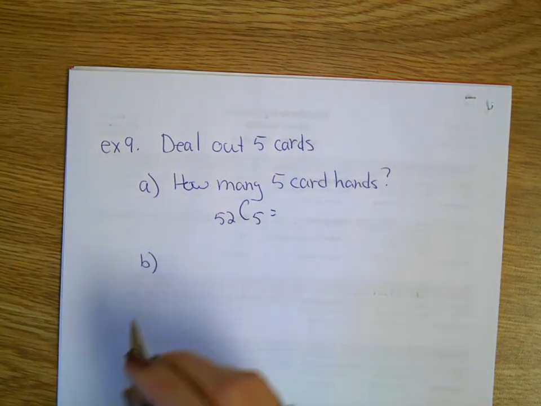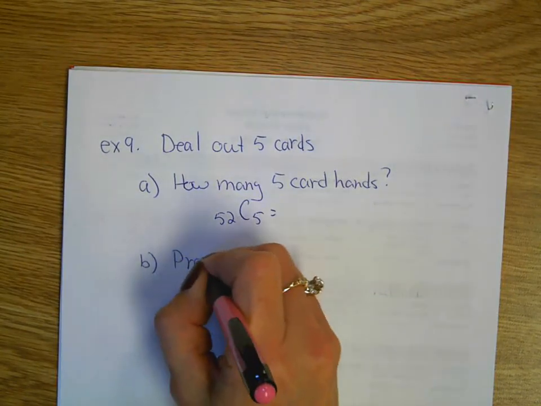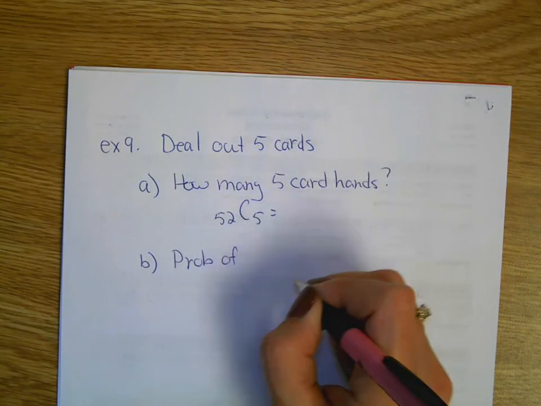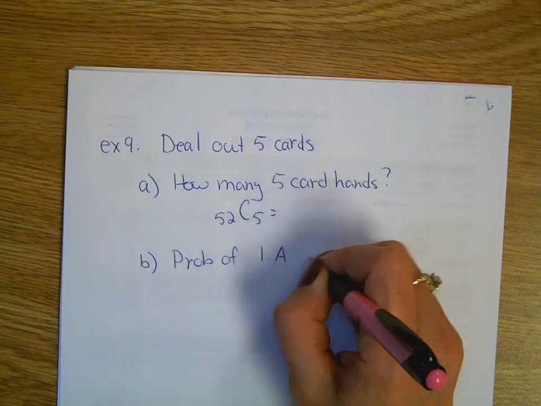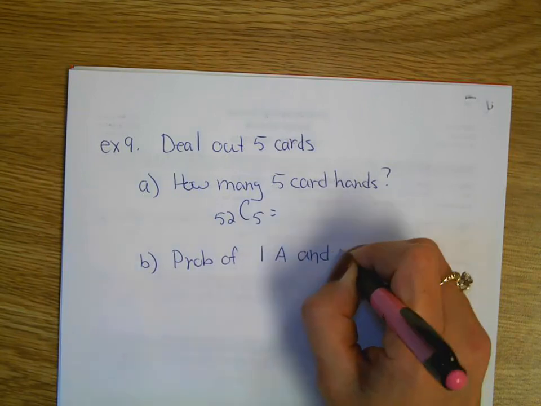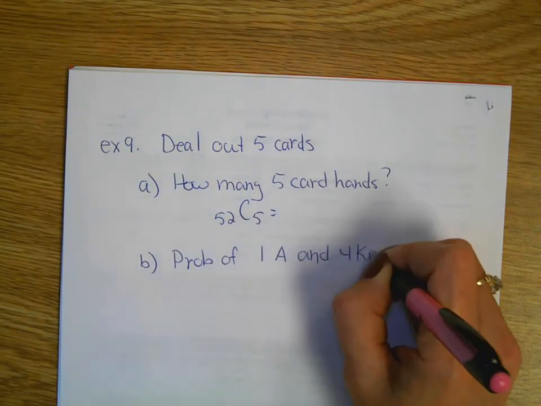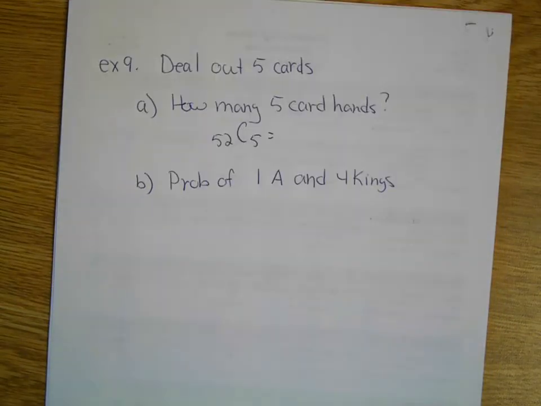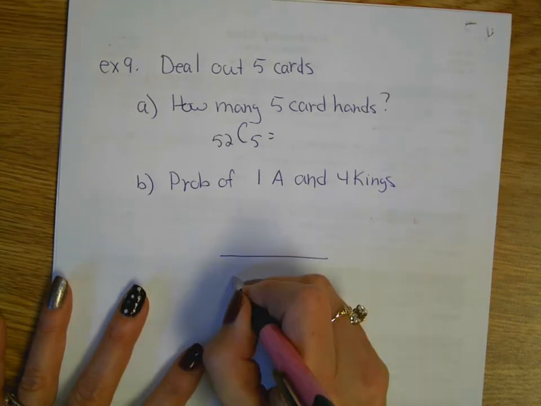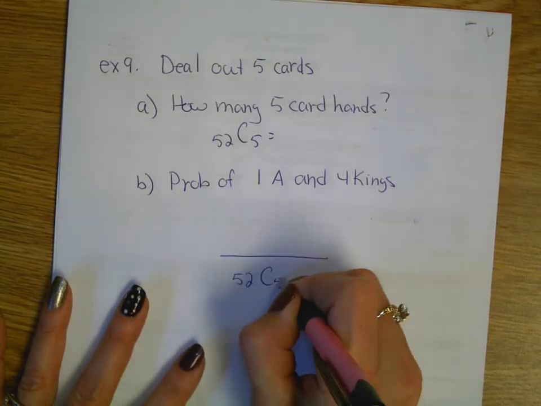Now I'm going to ask some probability. What's the probability of getting 1 ace and 4 kings? Okay. So, my bottom number, got it, 52C5.